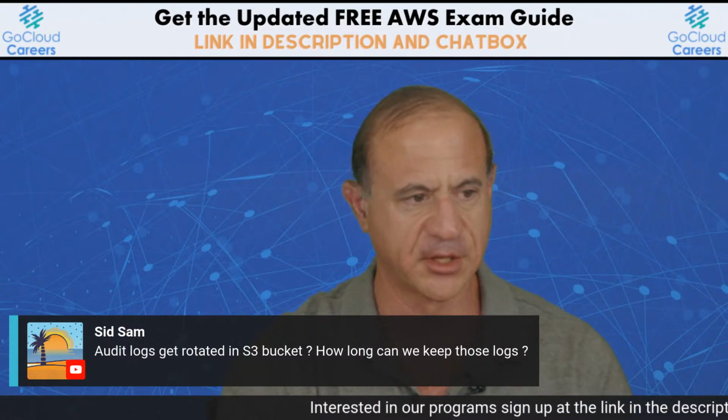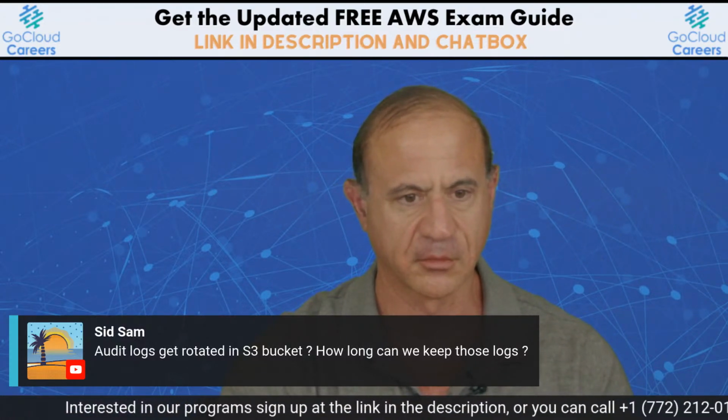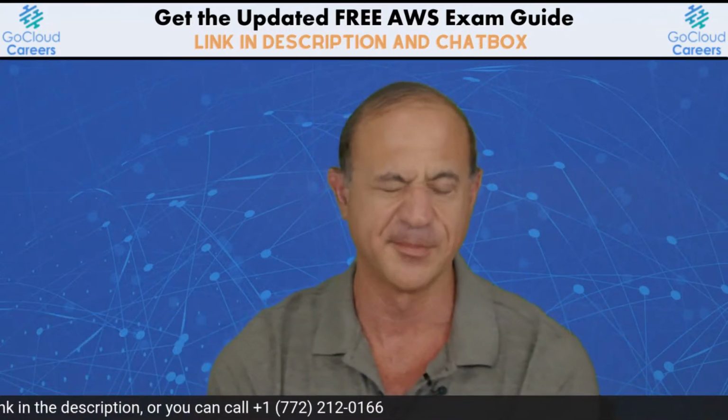Audit logs get rotated in an S3 bucket. How do you keep those logs? Who said audit logs get rotated in an S3 bucket? You can keep those audit logs forever. There's no time limit on how long you can keep logs.